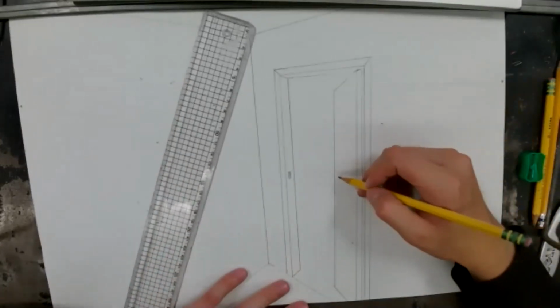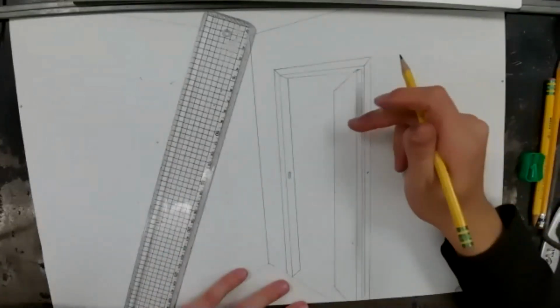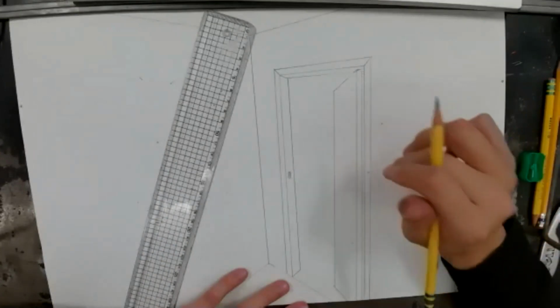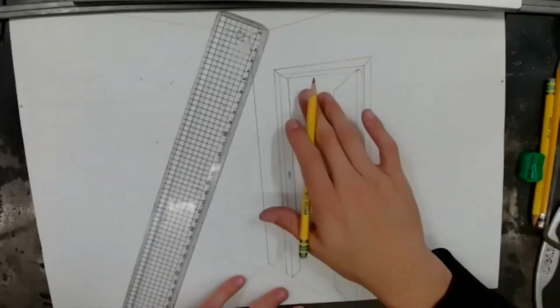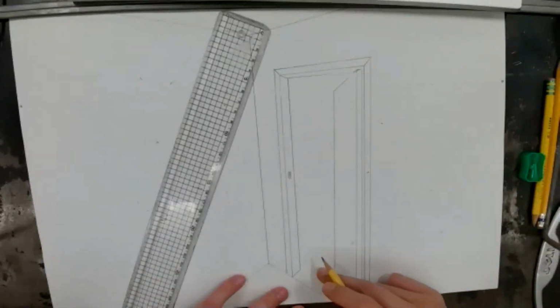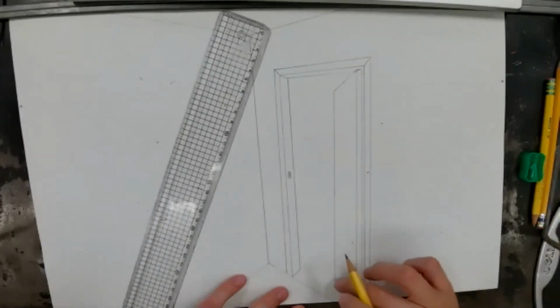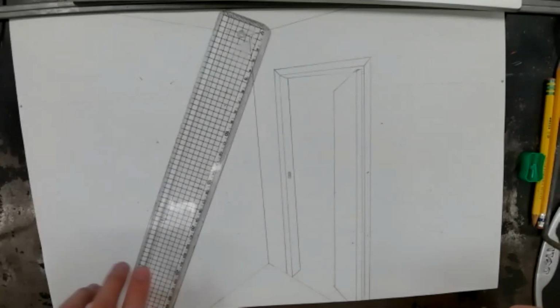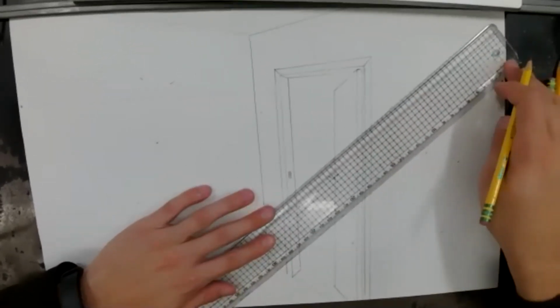Now we can add the handle. We can decorate it, and we can add the outside. Okay, so we're gonna do the outside at the end. But now let's make a step outside the door with a welcome mat. Let's do that. So let's make the step outside.